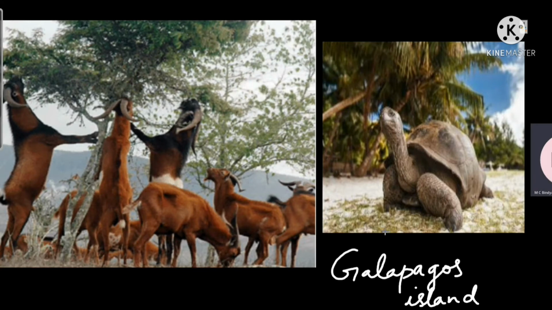In the Galapagos Islands, Abingdon tortoises were found widespread until the introduction of goats in that area. The goats' foraging efficiency was higher than the Abingdon tortoise. Because of that reason, the tortoises started to become extinct. This is also an example of interspecific competition.